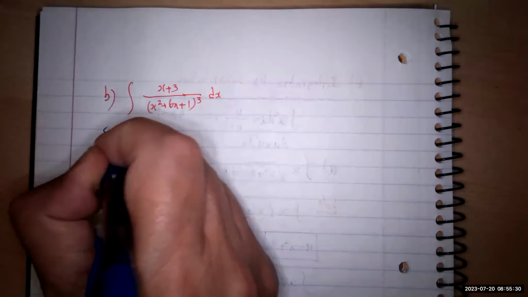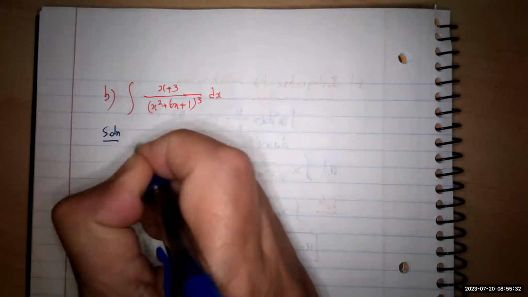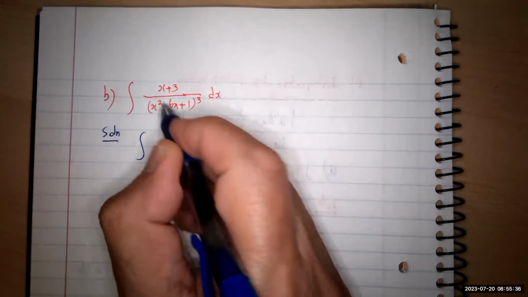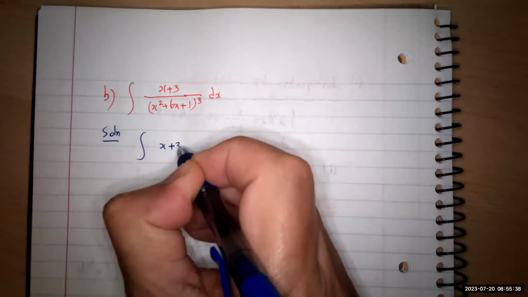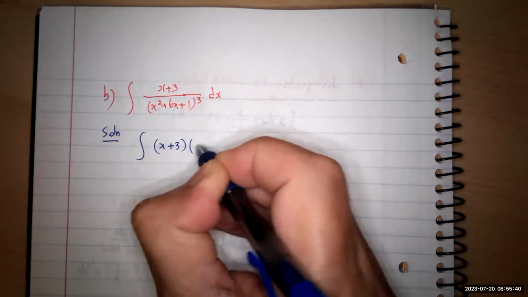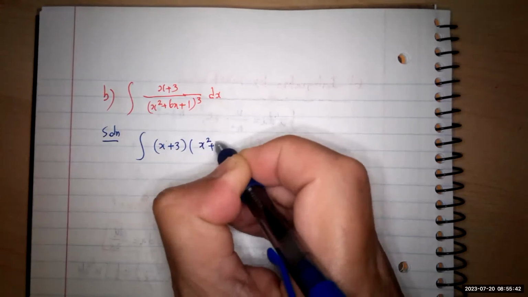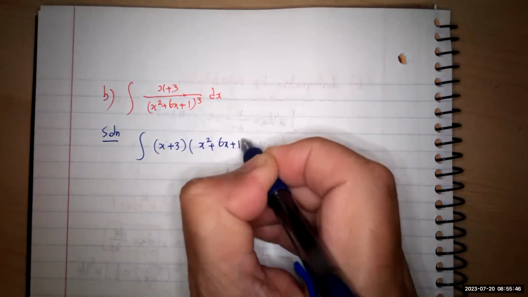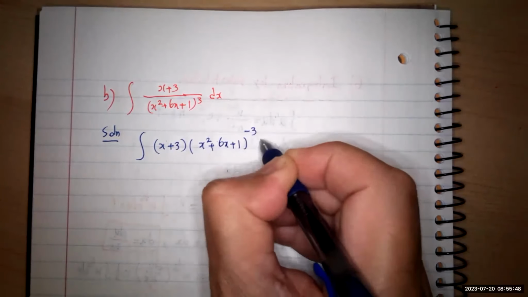For the rational function, as usual, we change the radical and we change the rational expression. So move it up, rewrite it, carefully rewrite it. So what's going to be the solution? If you rewrite it, you move this one up, that gives you x plus 3 times x squared plus 6x plus 1 to the negative 3 dx. That's it.